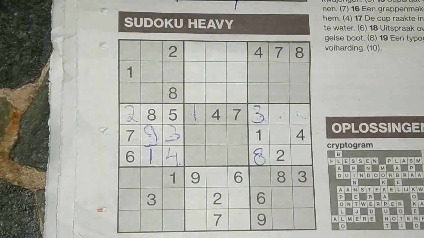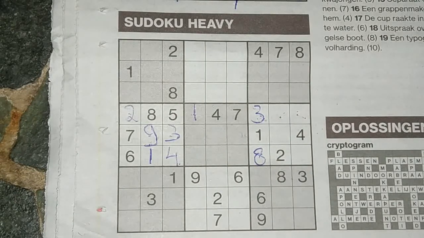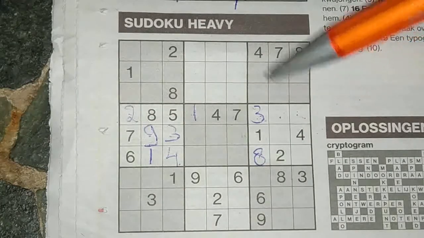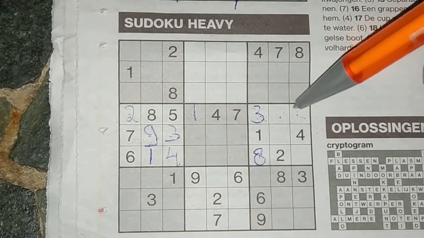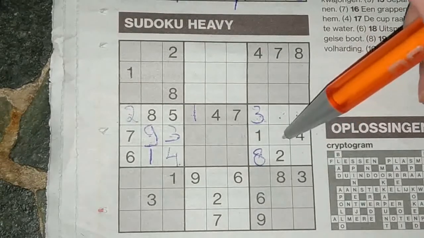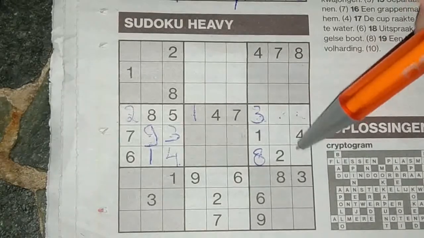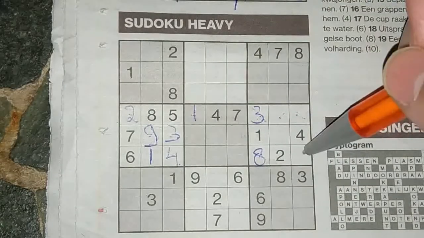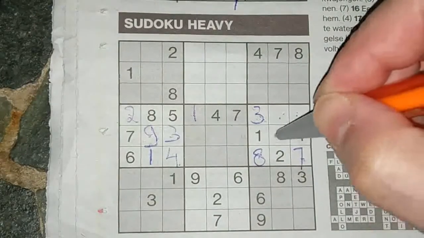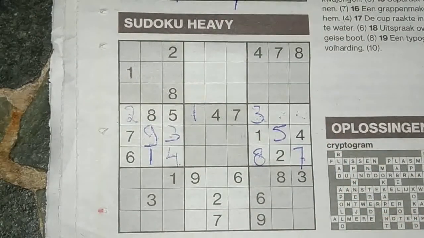Then let me see, the 1, 8. We have here the 6 and the 9. The other two will be 5 and 7. We have a 7 there, so no 7 there, 7 should be there. And the 5 goes here.